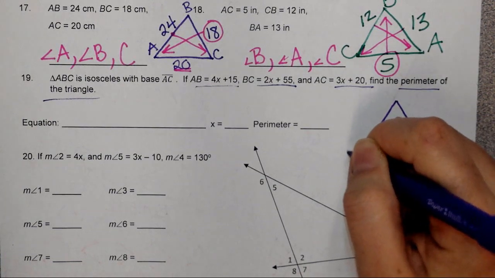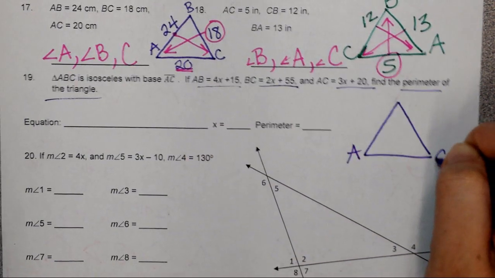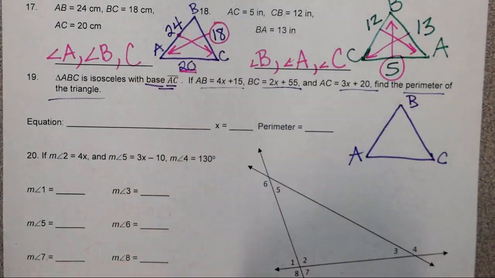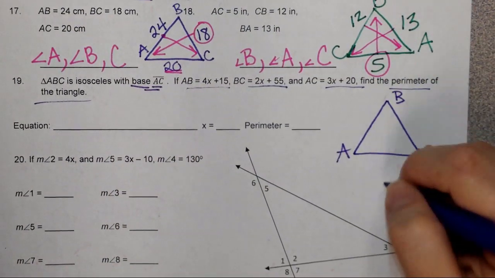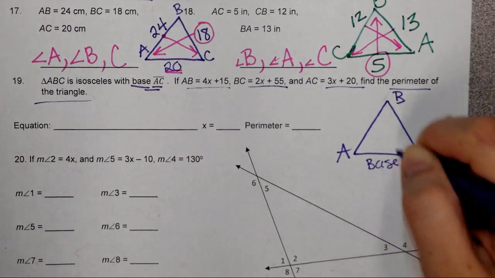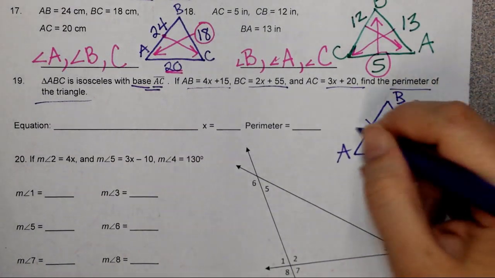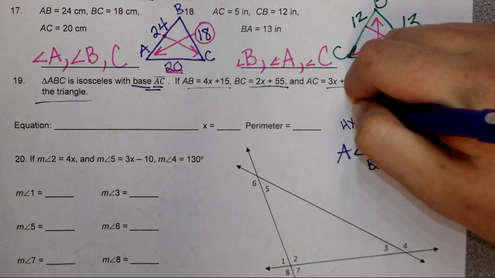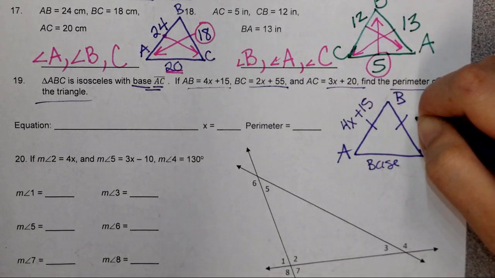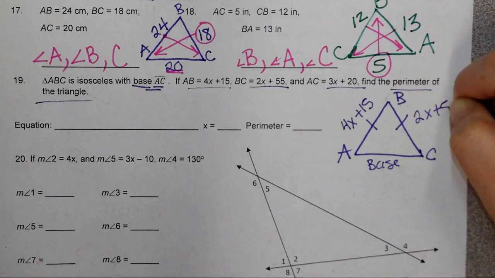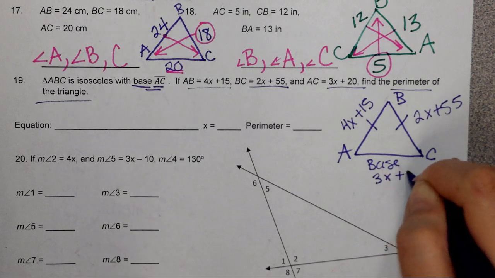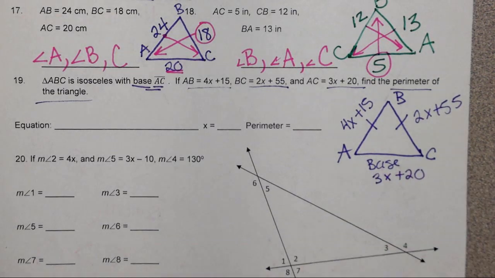So here we've got base of AC and a vertex of B. If this is the base, that means these two sides are our congruent sides. It says AB is 4x plus 15 and BC is 2x plus 55. It also tells us that AC is 3x plus 20.